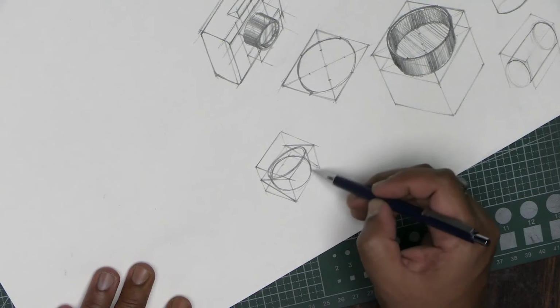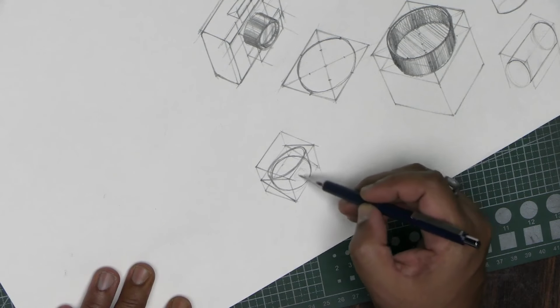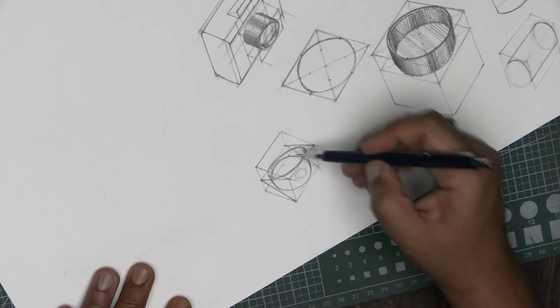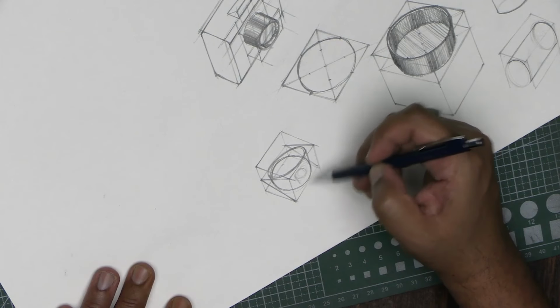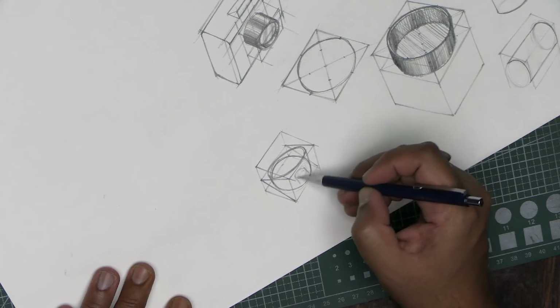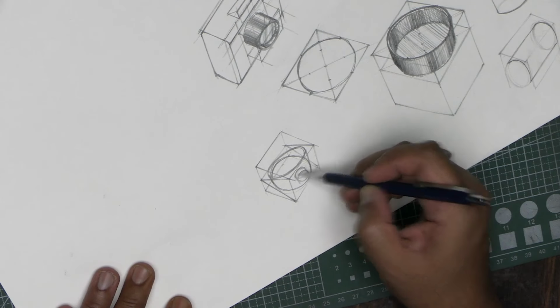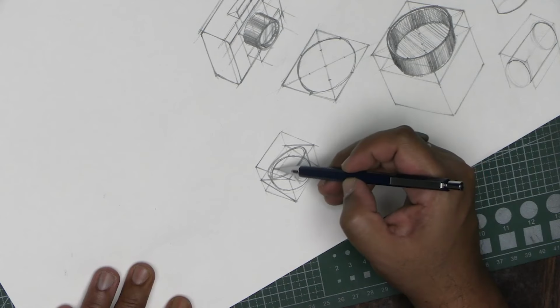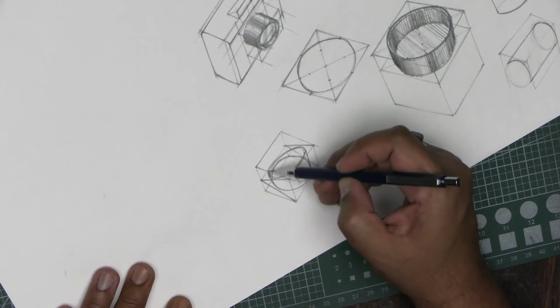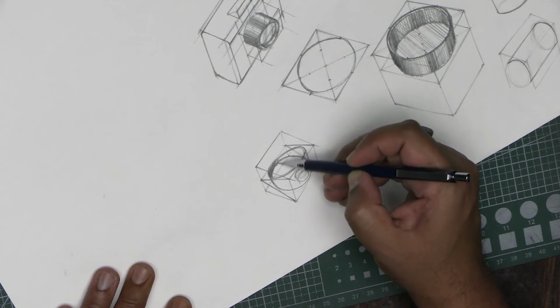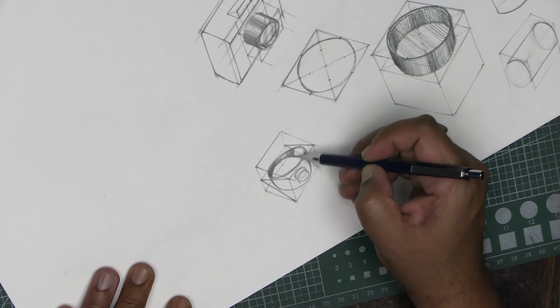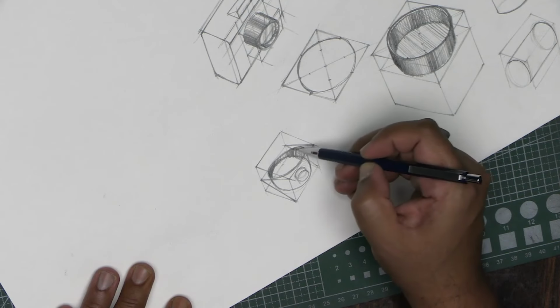We can also have a curve here, which can come out here. And again, we can have a variation of the ring, which is inside. This is the inside part of the ring.